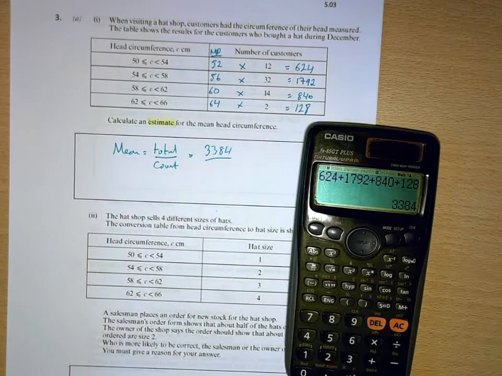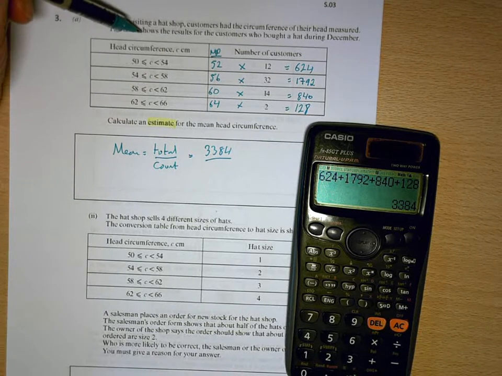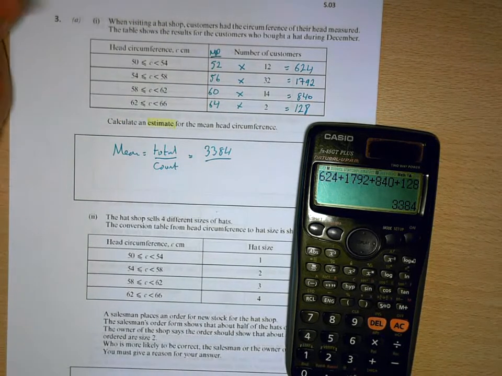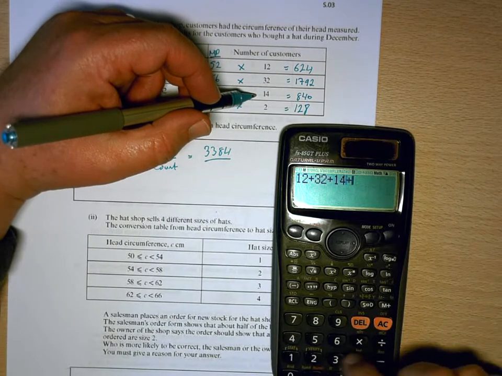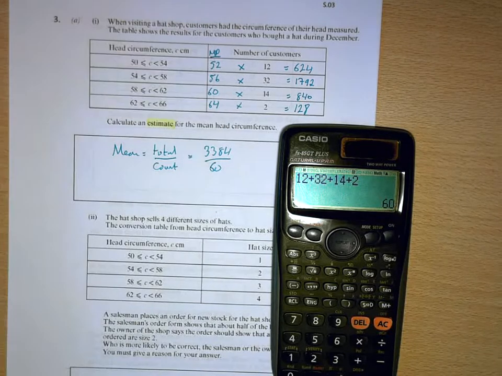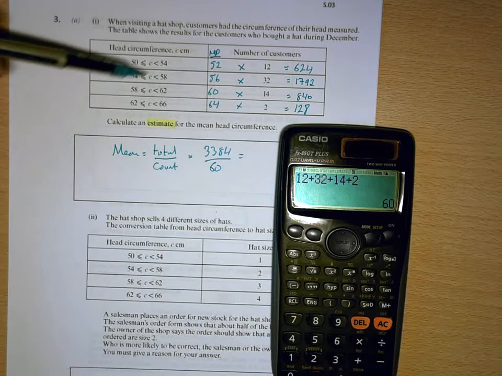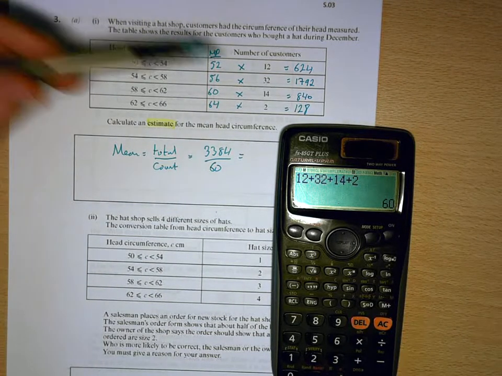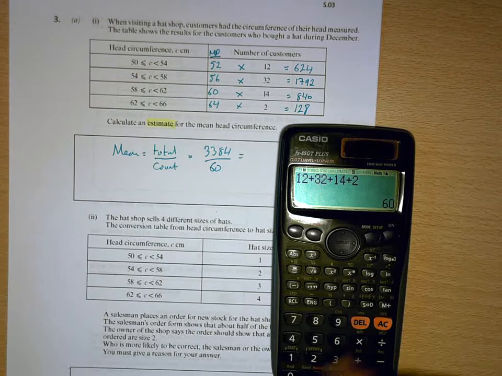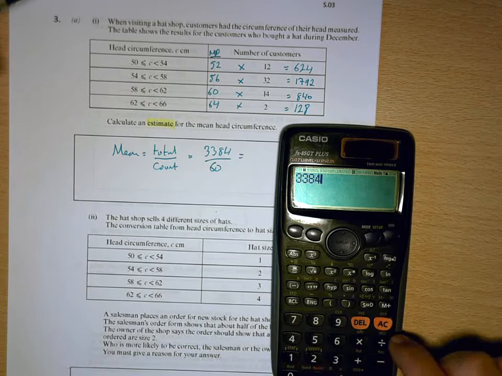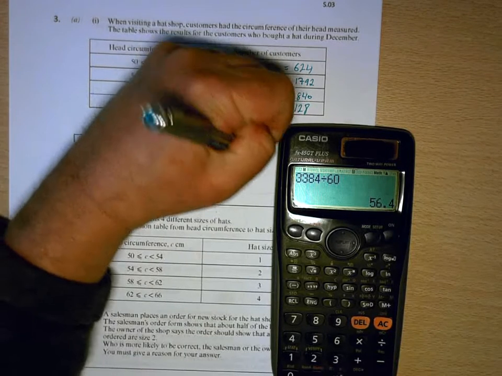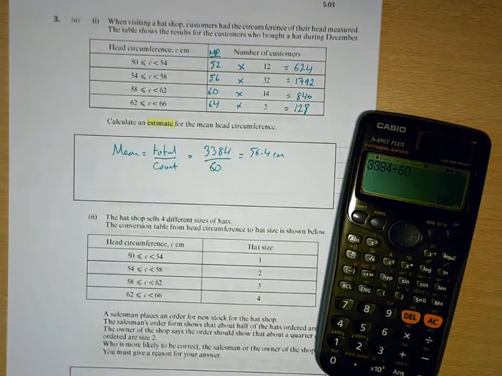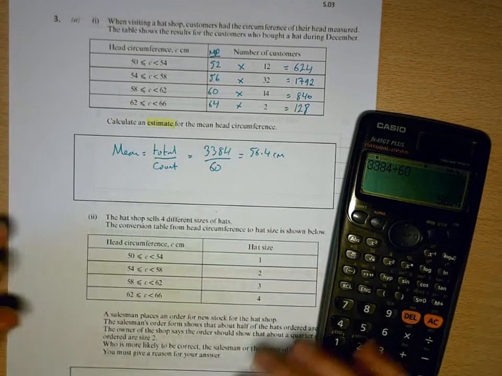3384 divided by, it doesn't tell me how many customers there are, so I've got to add up the total number of customers. So 12 customers plus 32 plus 14 plus 2. So the count is 60. There are 60 customers. I'm looking for an answer that's probably going to be somewhere between 54 and 58 because that's the modal group. So 3384 divided by 60 is 56.4. I'm happy with that. So 56.4 centimeters.